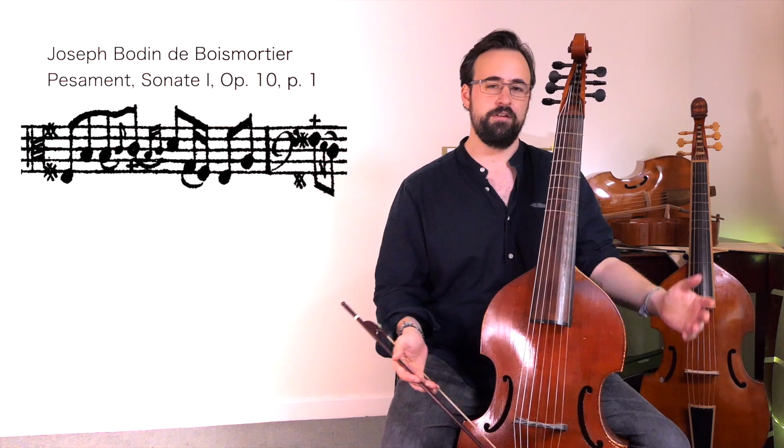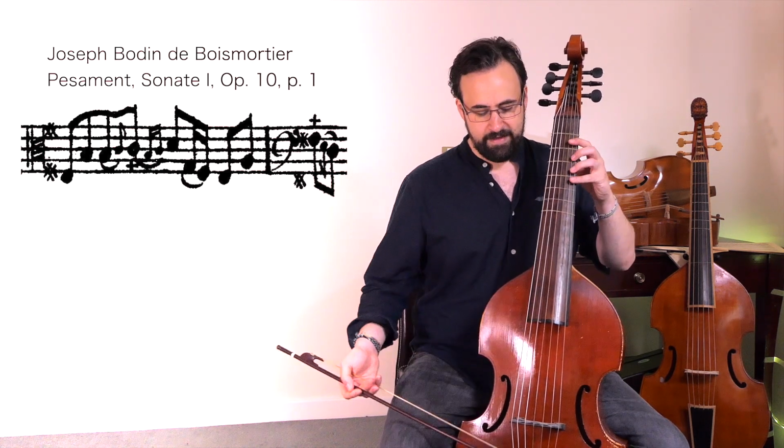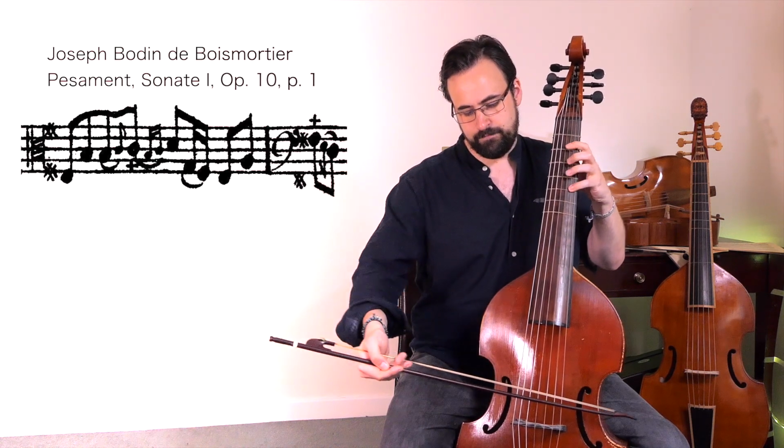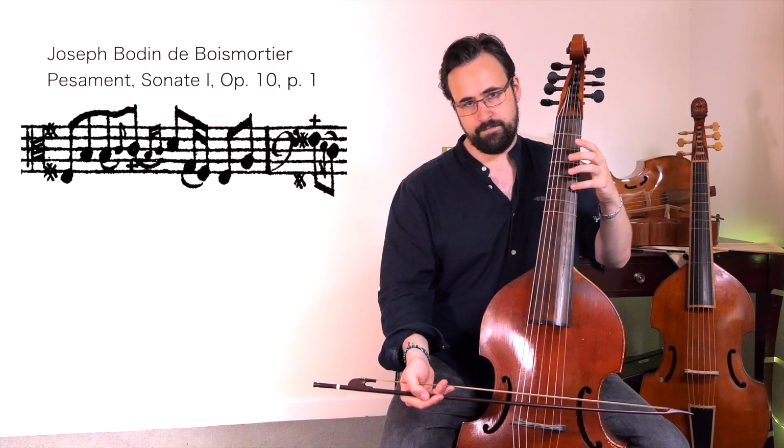Usually the French write that in. In Italian music, it's often not written in, and it's up to the performer to decide whether to perform it or not. But in this example, Boismortier has written it out, and because the movement is relatively quick, we don't have very much time for the trill if we're going to fit in the little extra notes. So here's how that might sound. I'll do that again.